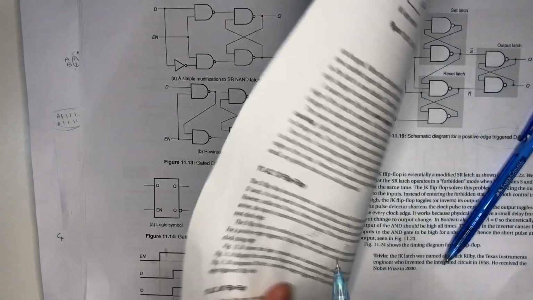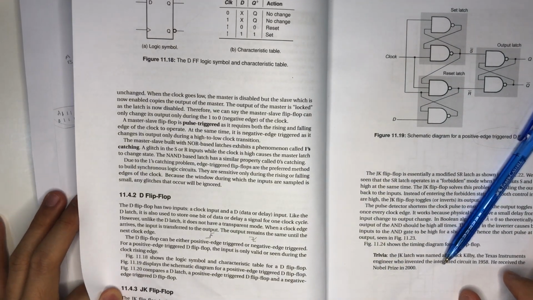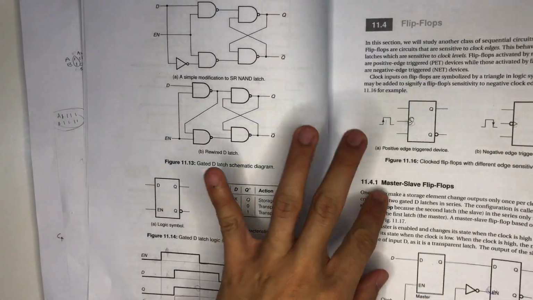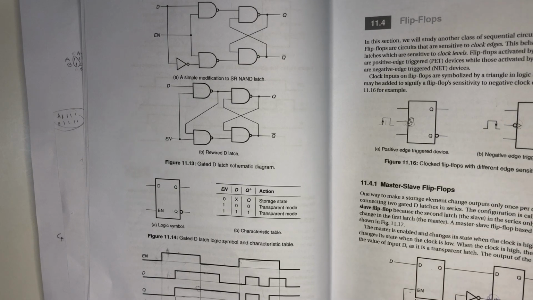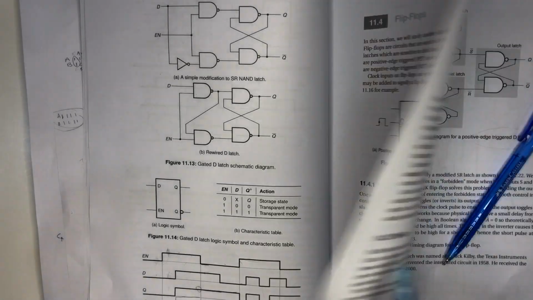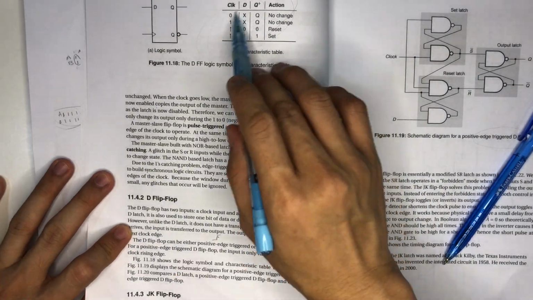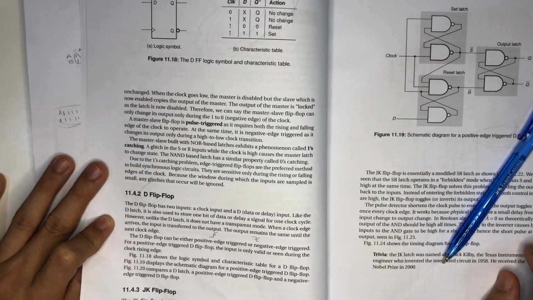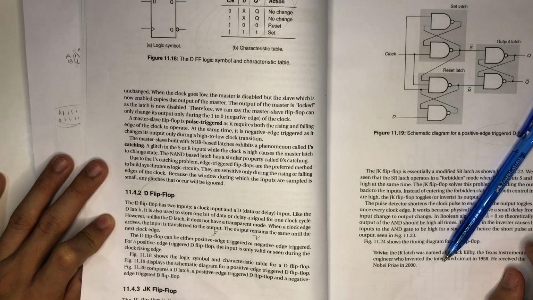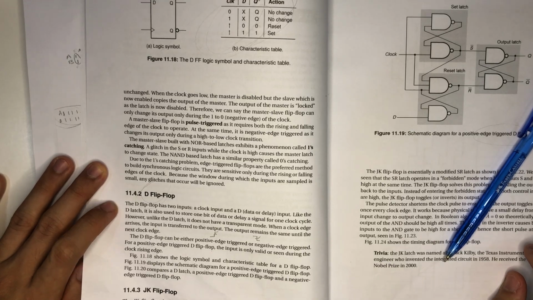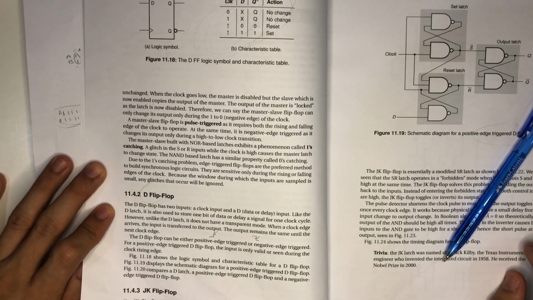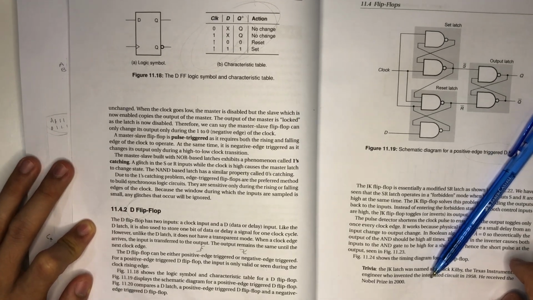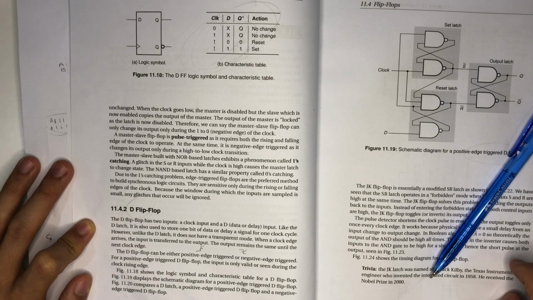I'm sorry, there was a bit of confusion just now. I was using this to explain the master slave flip-flop, which was wrong. So this one is for the D flip-flop. Figure 11.18 shows the logic symbol and characteristic table for the D flip-flop. Figure 11.19 displays the schematic diagram for a positive edge triggered D flip-flop.